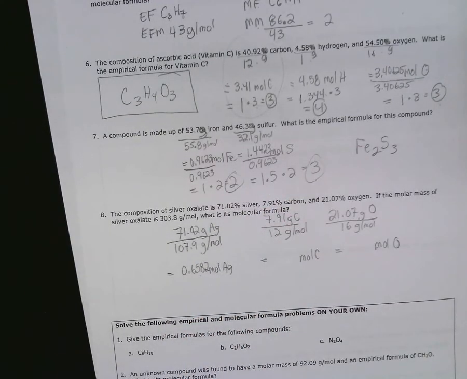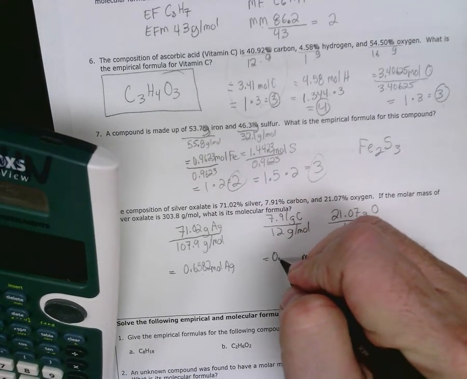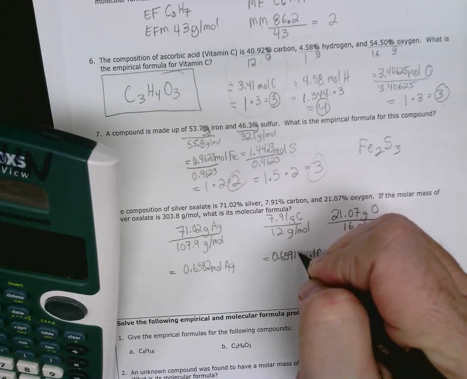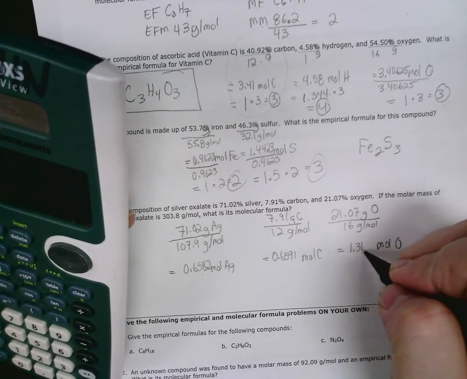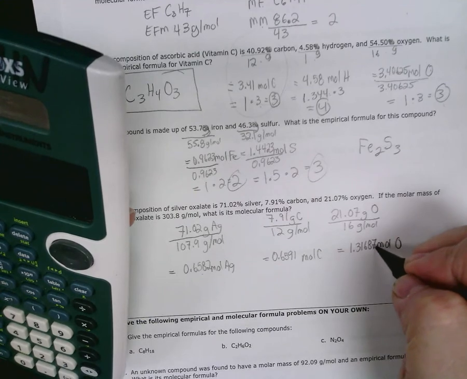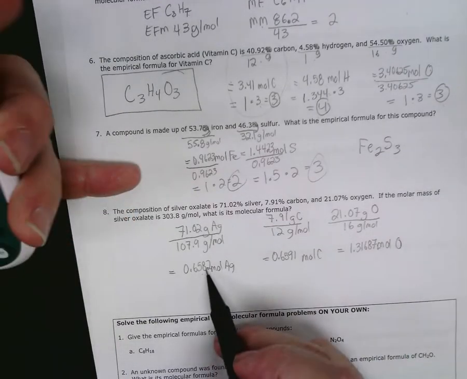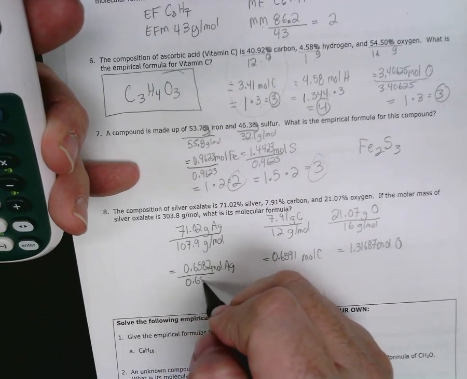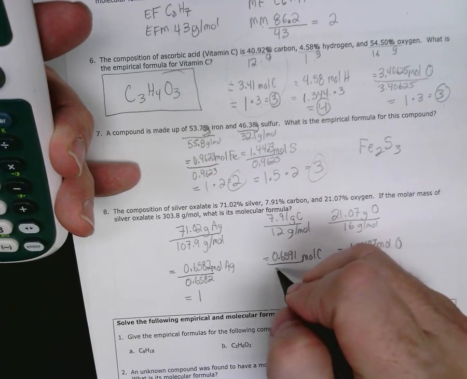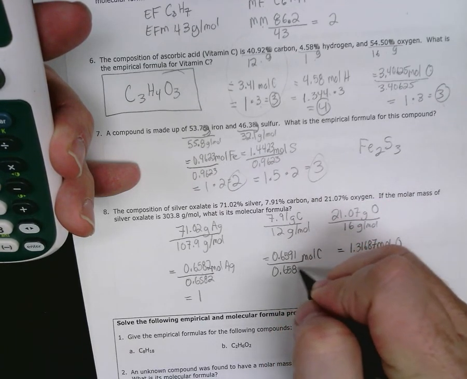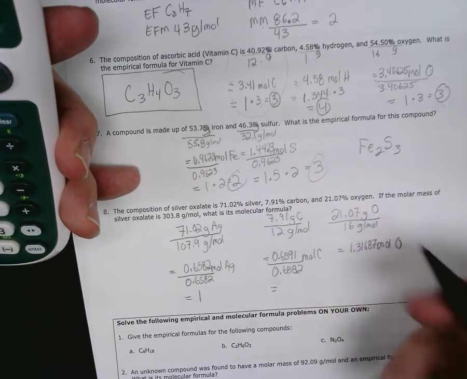All right, 7.91 divided by 12 is 0.6591666, etc. And then oxygen, 21.07 divided by 16 is 1.316875. All right, so I'm dividing by the lowest. The lowest is 0.6582. That's going to be equal to 1. Divided by 0.6582, that's going to be equal to 1 and some other numbers, but 1.